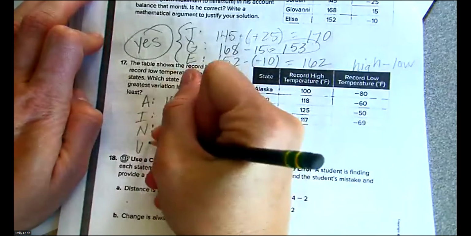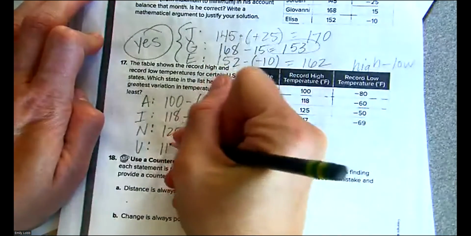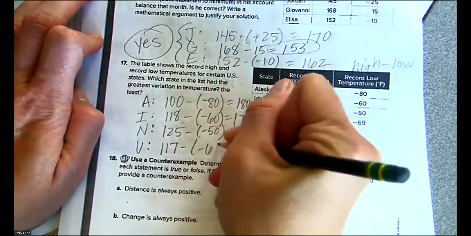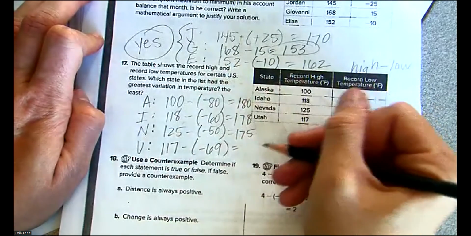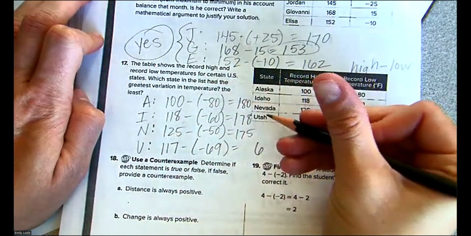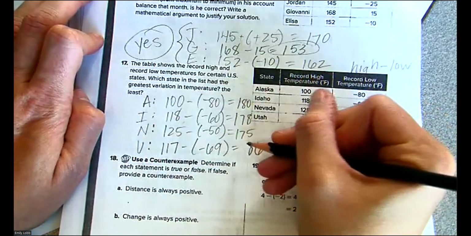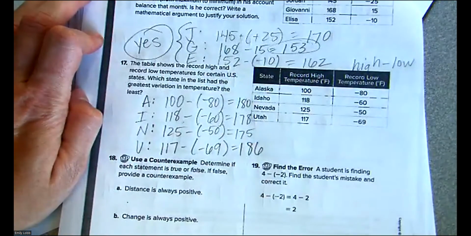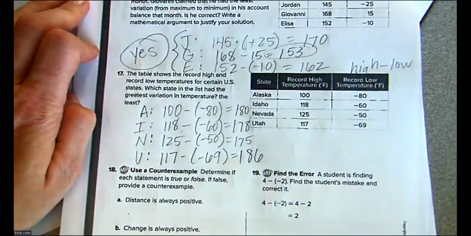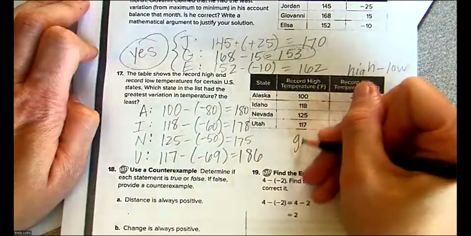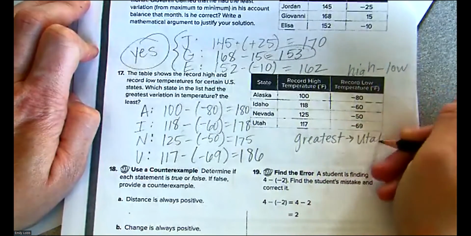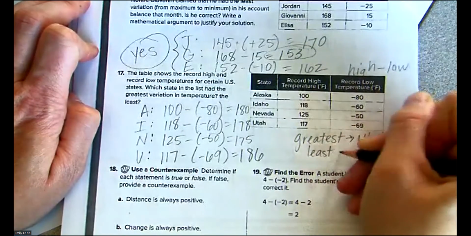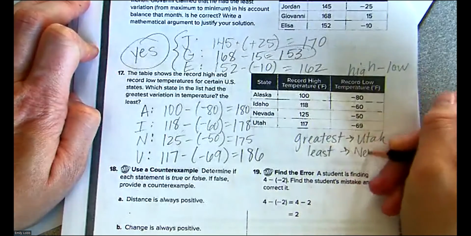And Utah was 117 minus a negative 69, which when I switch, 9 and 7 is 16, 8 and 1 is 186. Is that right? Yep. So which was the greatest? Greatest was Utah. And which was the least? Nevada with 175.